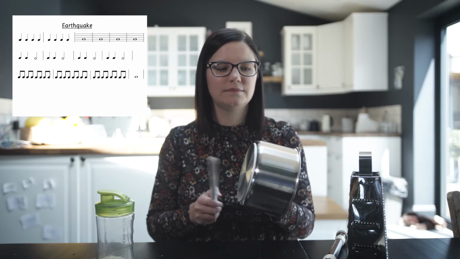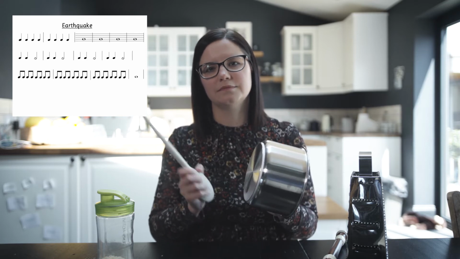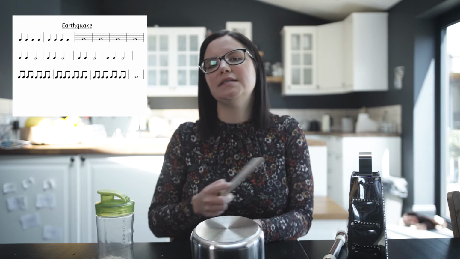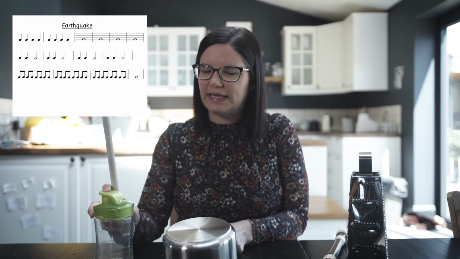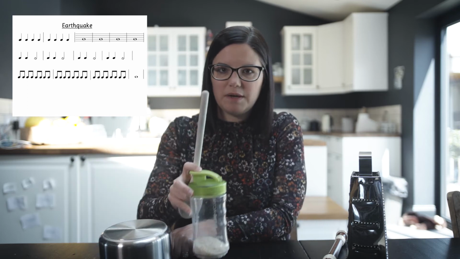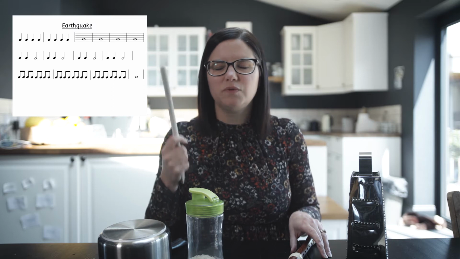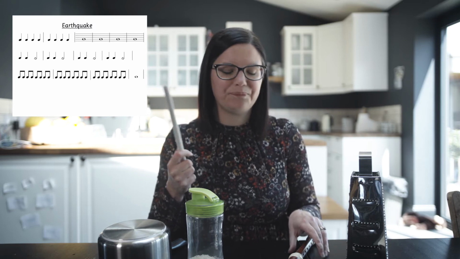So that's kind of the end. And because it's an ostinato, we then go right back to the beginning again. So we go back to the crotchets at the beginning and we just repeat the phrase over and over again. Do you think it sounds like an earthquake? I'll have to make sure I try and play them really well so that we can imagine that feeling as we're playing the music or as we're listening to it.